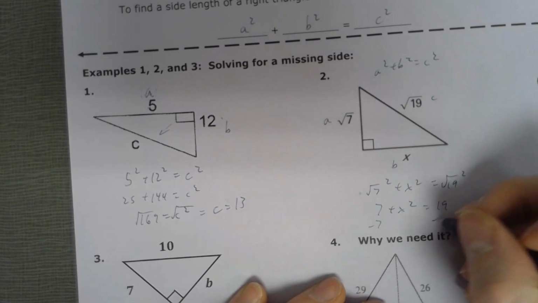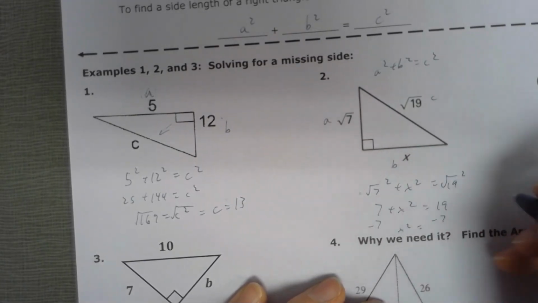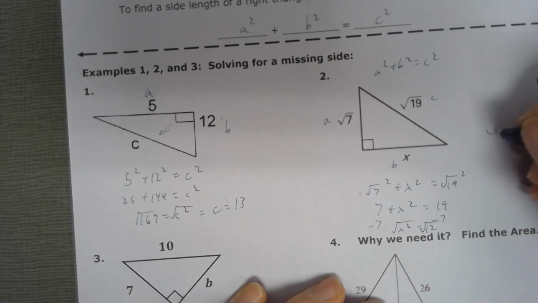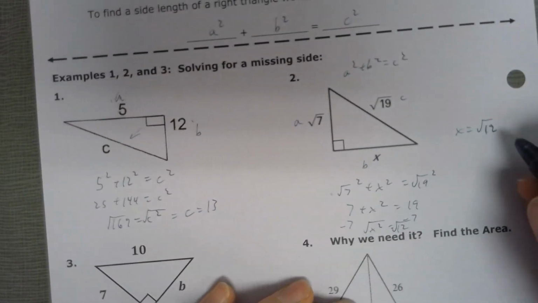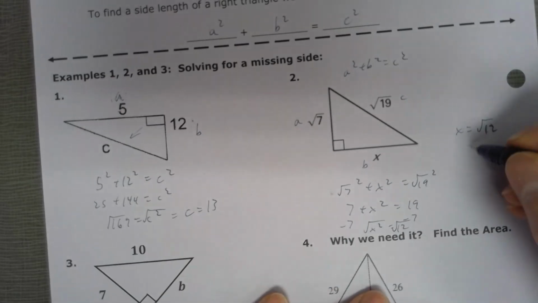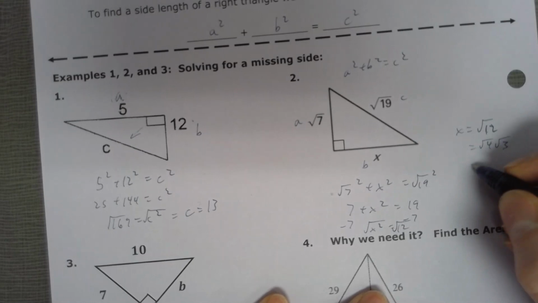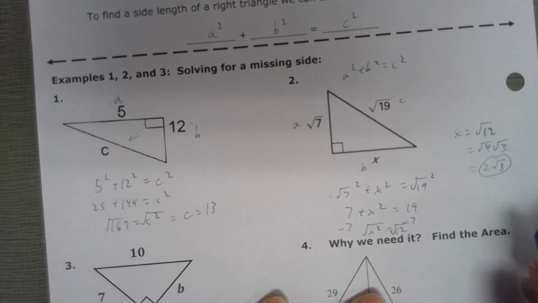We can subtract 7 because we're solving for x squared this time. That was our B. So we get 12. And then take the square root of both sides. So x is the square root of 12, which we then need to simplify using our strategies from last time. 4 goes into 12 3 times, and then the square root of 4 is 2. So 2 root 3 is our third side length there, 2 root 3.